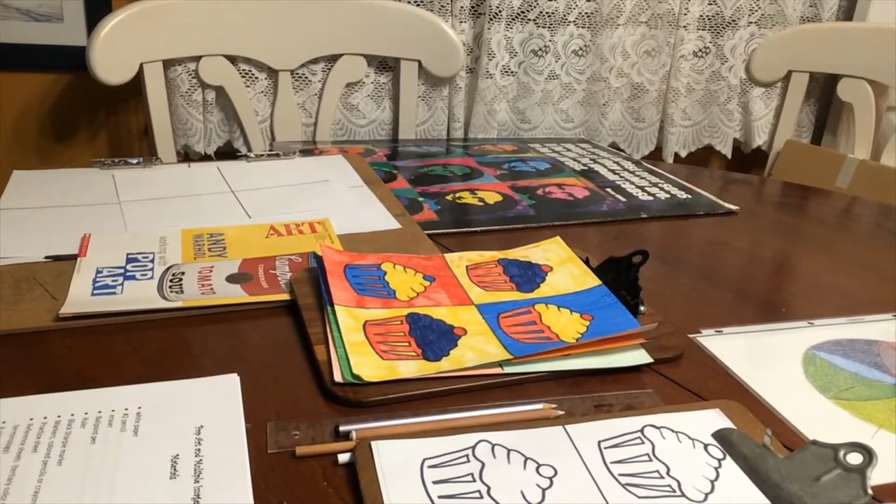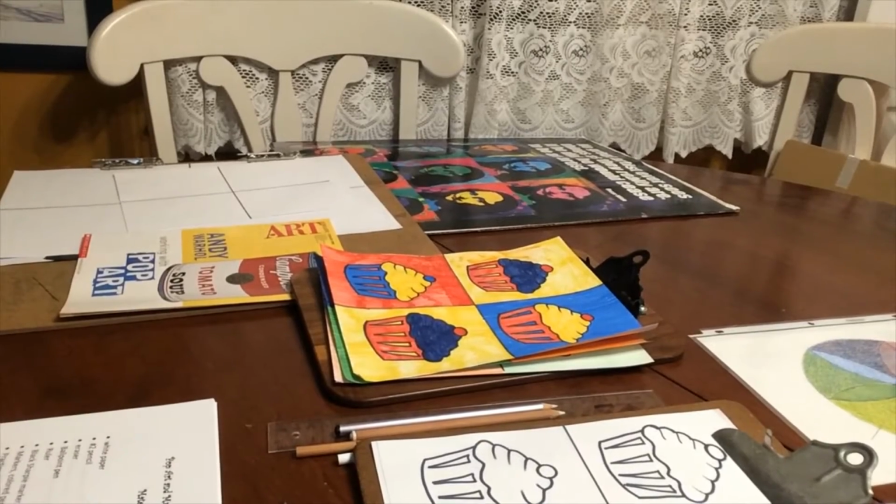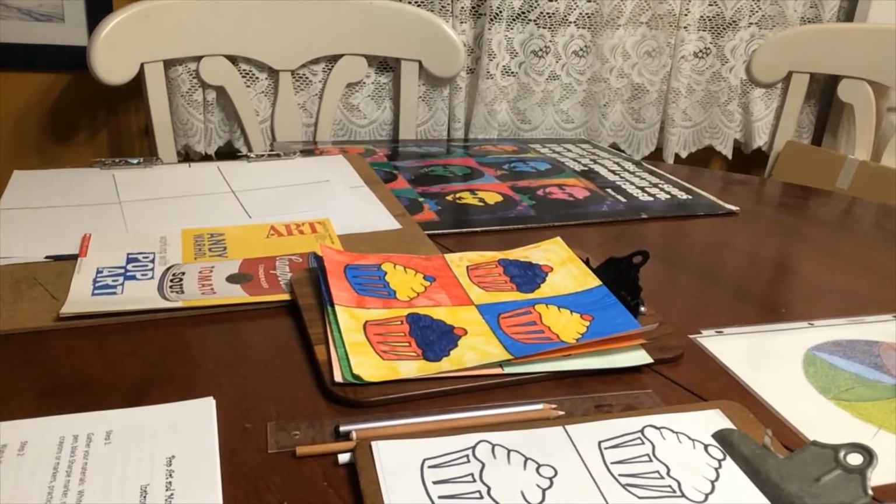One of the biggest proponents, probably one of the more famous ones, is Andy Warhol. If you have time and you're looking for something to do, if you go to Google Image and you just put in pop art, you'll see a ton of images. Some of them are vintage, like from the 60s and 70s, and then some of them are more recent. So if you have all your supplies together, then we will start.